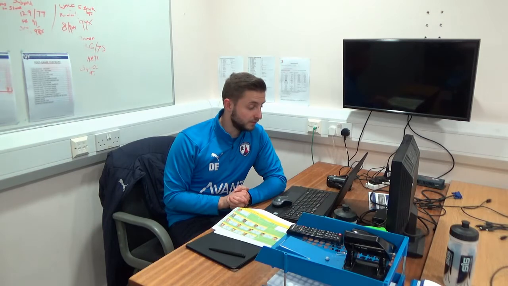In terms of the opposition stuff, we use a whole host of different software. We use Wyscout, which is the main one, and also Scout7. And in terms of my weekly structure, I think that's about it. So a bit on us post-game, during the game as well, and in terms of the opposition, that's where the main focus comes with creating the opposition report and also creating the analysis video.